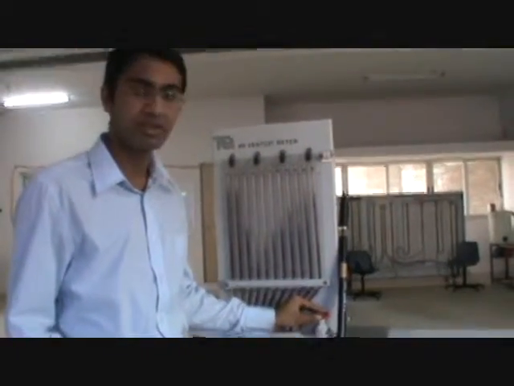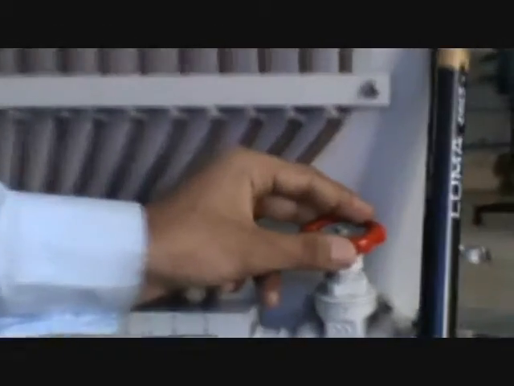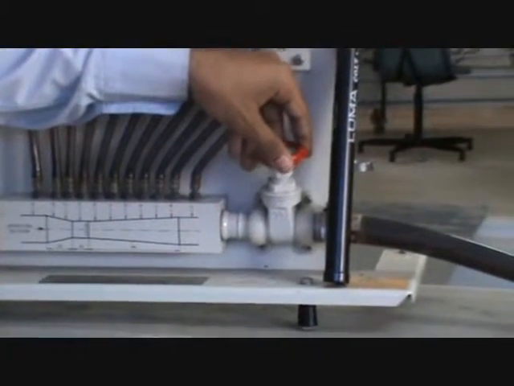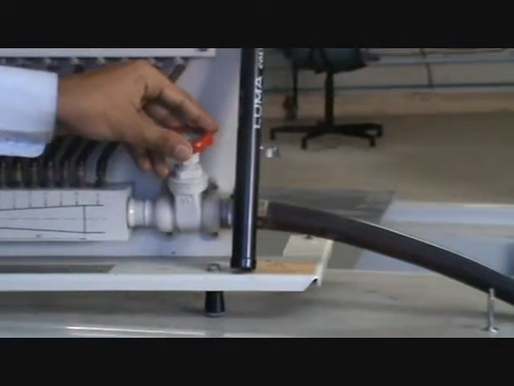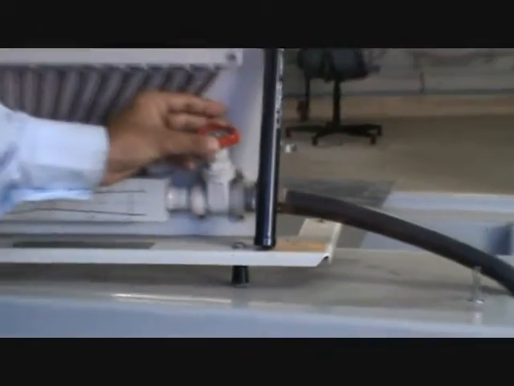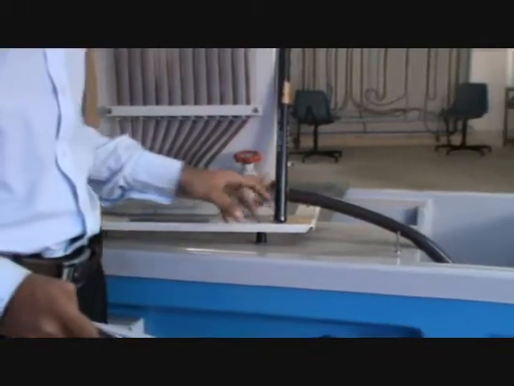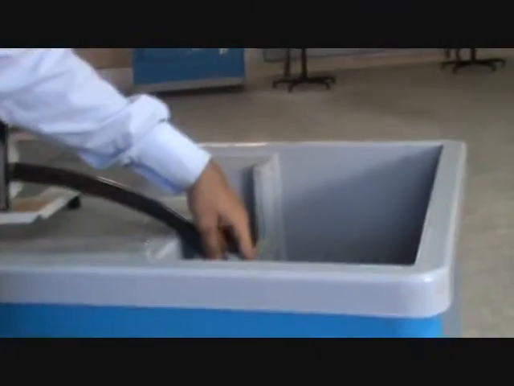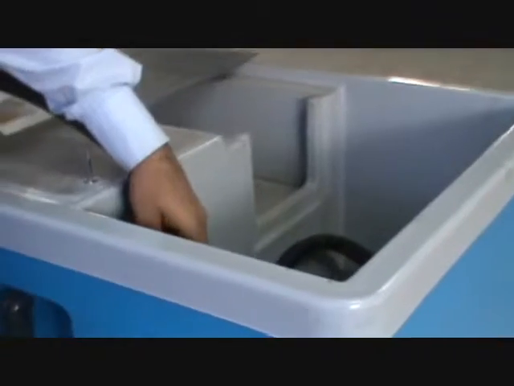So this knob is there. By using this knob we can control the flow of water through venturimeter. After controlling the flow, the water will come through this to the sump. So this is the sump, where we can store the water.